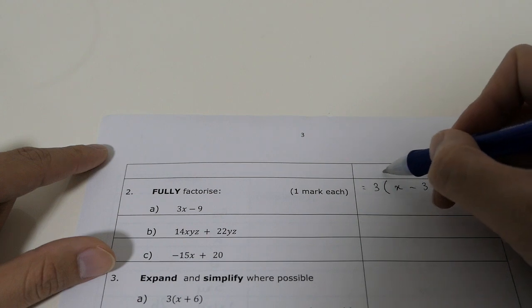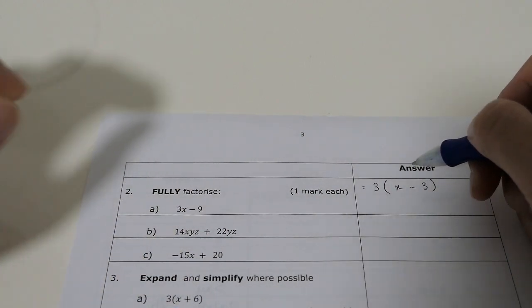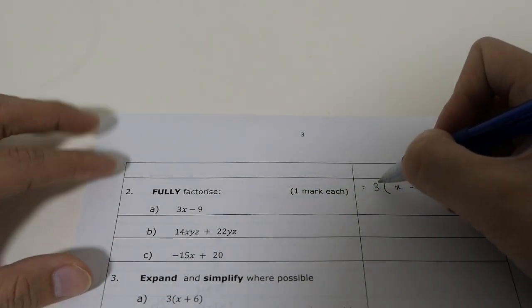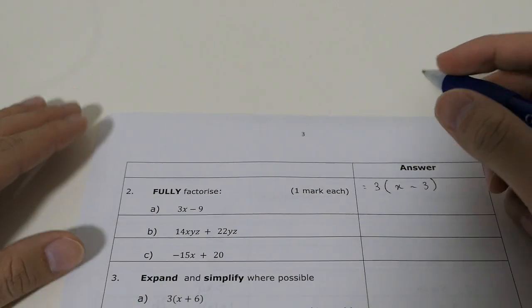Okay, remember we can expand this to get this answer. Factorizing and expanding are opposite operations. So if I multiply this 3 in, 3 times x is 3x, yep, 3 times 3 is 9, so I know I've got the right answer.